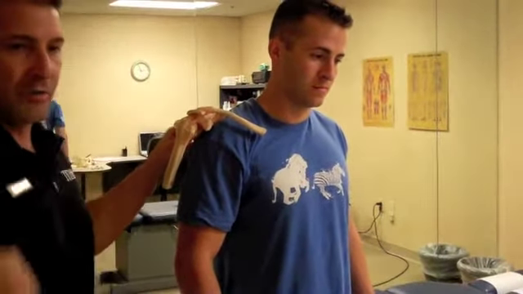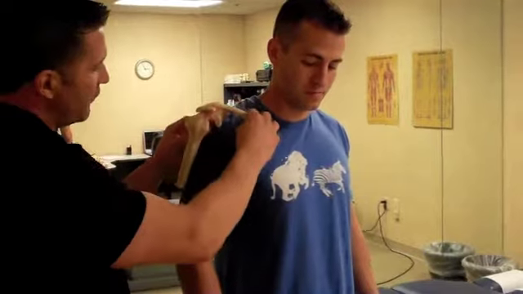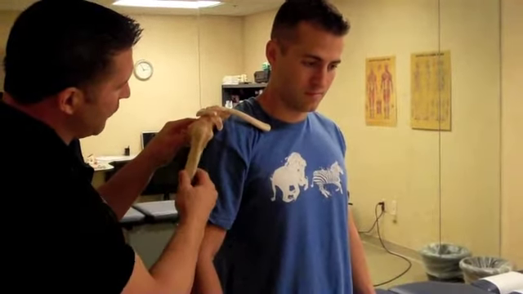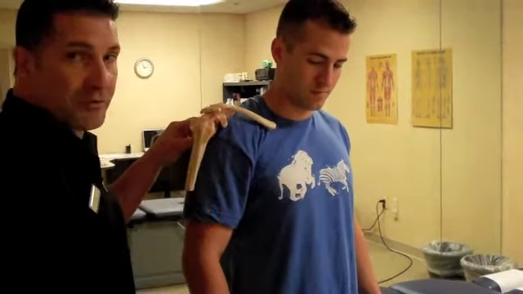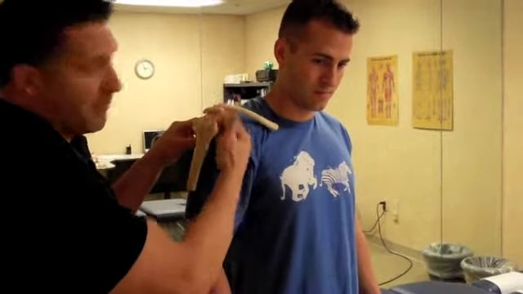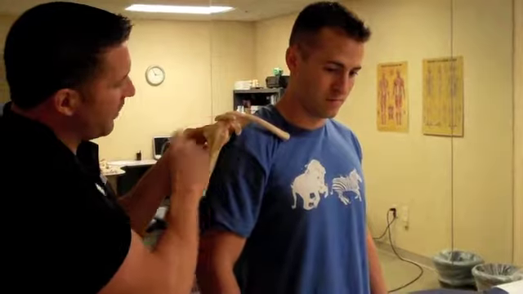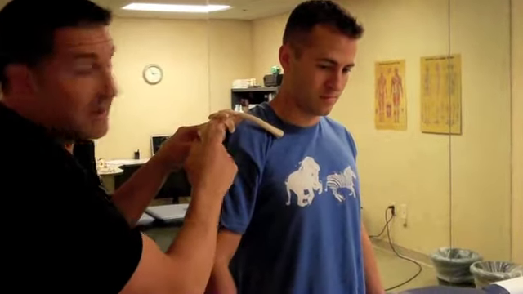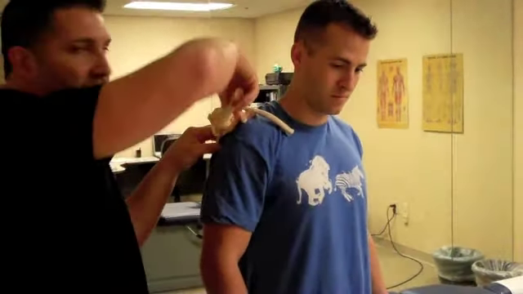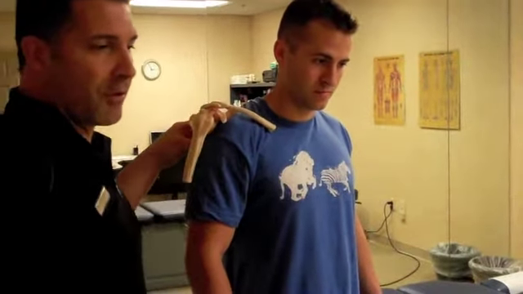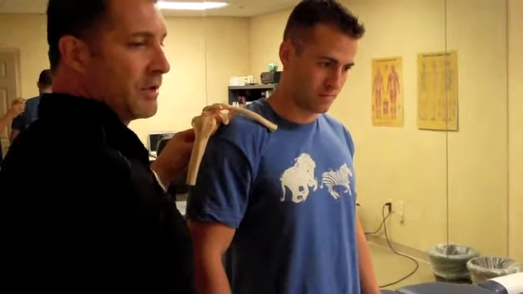Now, when we try to do any type of overhead movement, if we're stuck in this position causing internal rotation, the head of the humerus is going to migrate upward, up underneath the subacromial arch. And that's going to cause a lot of friction of the supraspinatus tendon, your biceps tendon, and it's going to limit our shoulder range of motion. So for CrossFitting, if we're stuck in this position, it's going to limit our overhead movement.